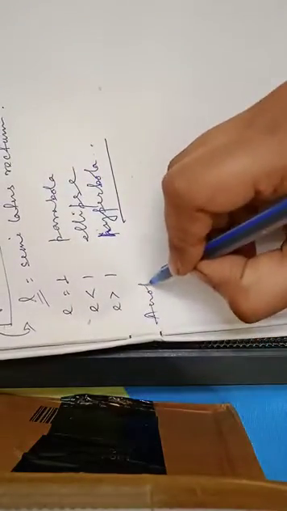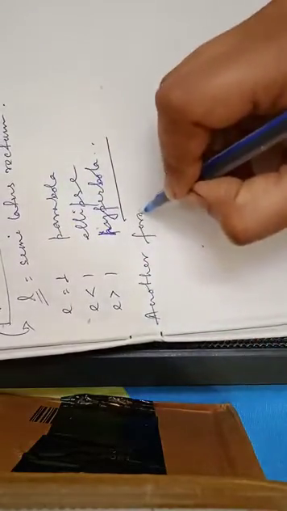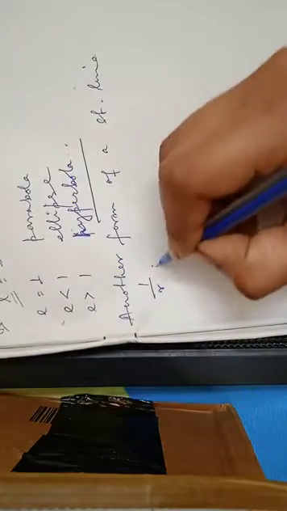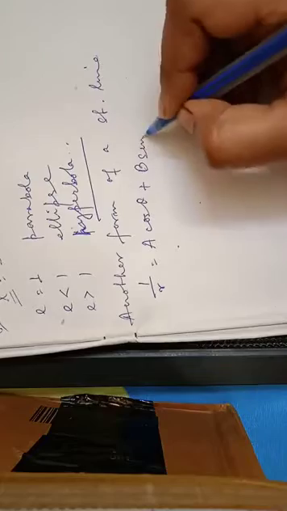Now there is also another form of a straight line in polar equation, which is 1 by r equals a cos theta plus b sin theta.